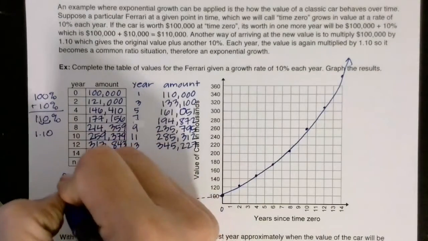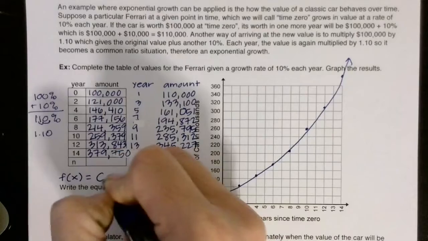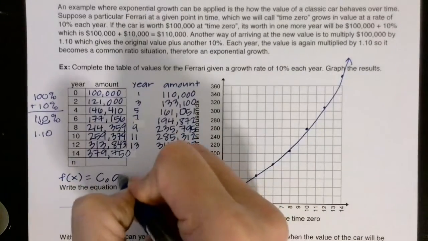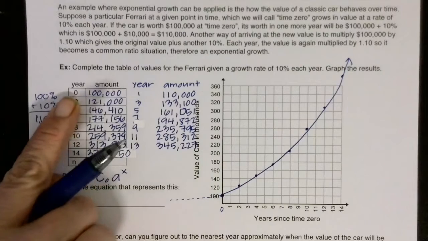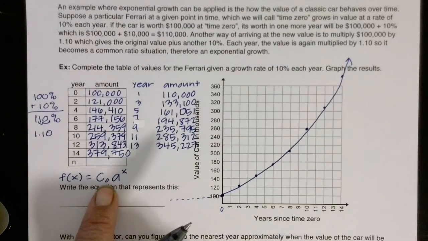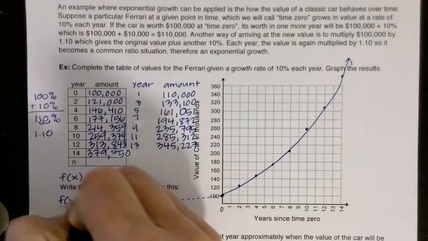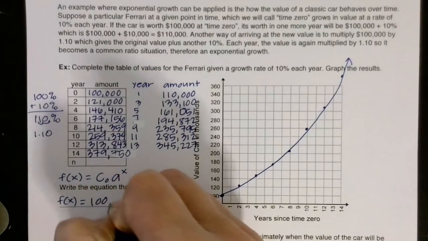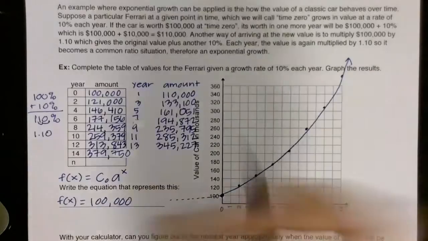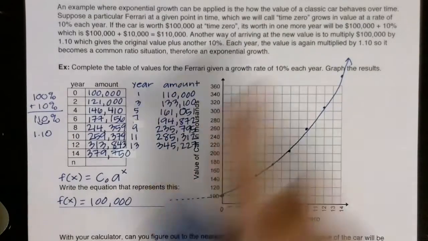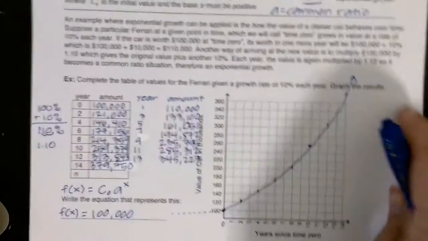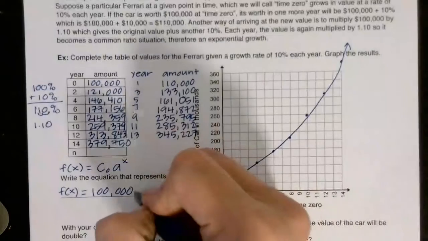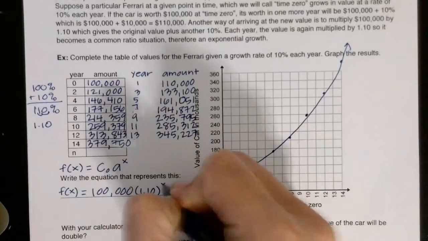So then we need to write the equation. So the formula we're using for this equation is this guy right here, where that value, see the little knot? That's called a knot right there. It looks like a 0, but that's representing initial. You might have seen it in science as well. So we're going to write f of x equals 100,000, and then we have a to the x. Well, your a value, I already told you guys, your a value is your common ratio. What number were we multiplying everything by? It's that 1.10, and then raised to the x power.